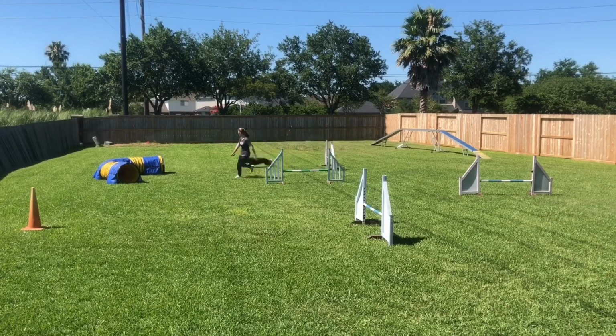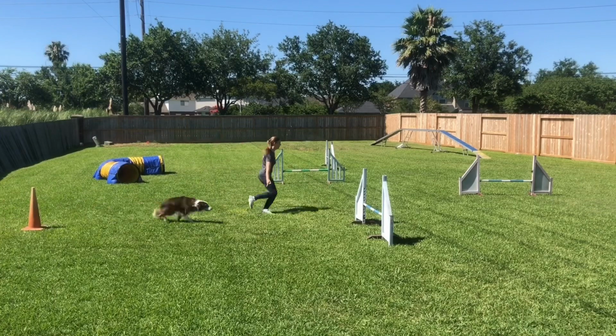So here we have just 1, 2, 3 into the tunnel. Nice and easy. Great. Slow motion here.